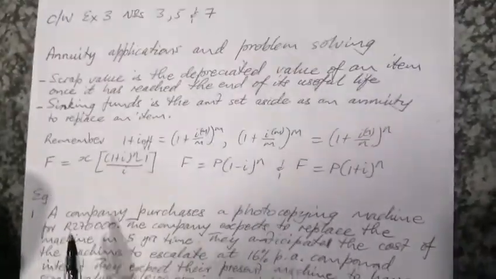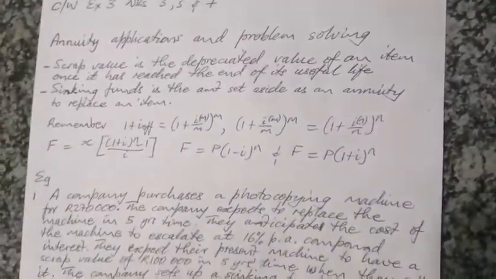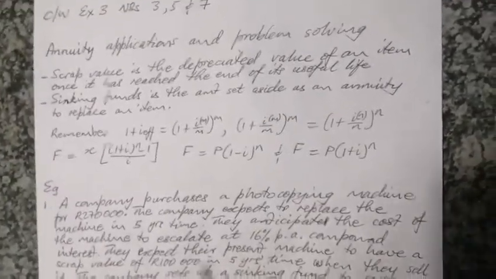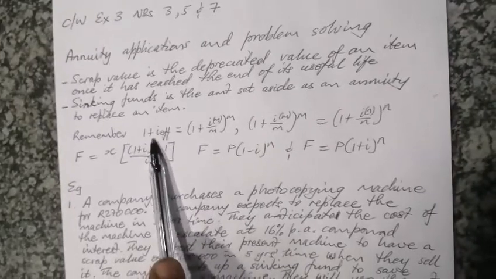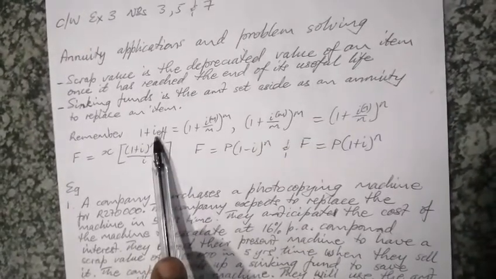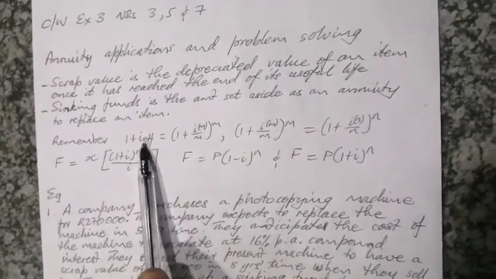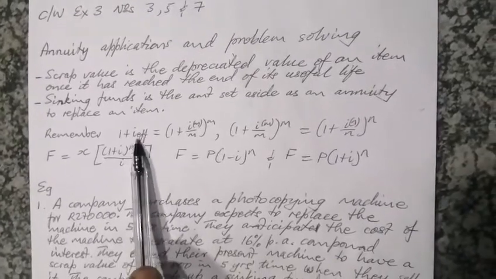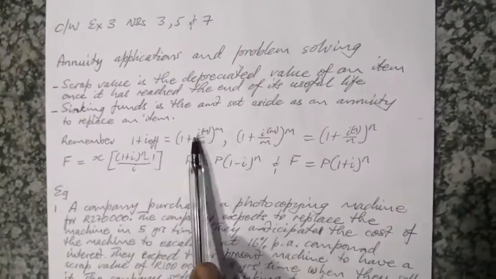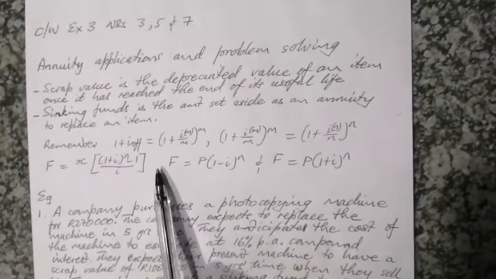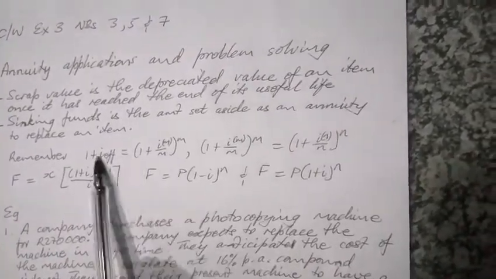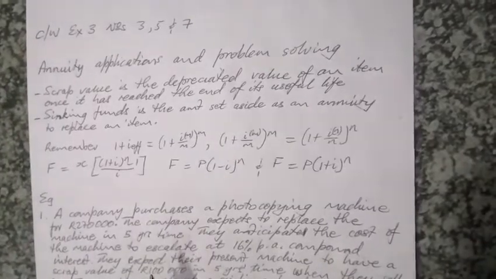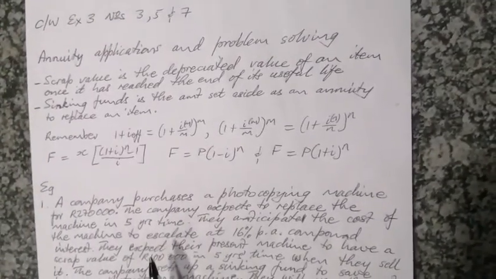So I want to remind you of the following formulae that we have met. The formula that connects the interest rate, which we call effective, and the nominal rate. This formula must always be in your mind when dealing with annuities.